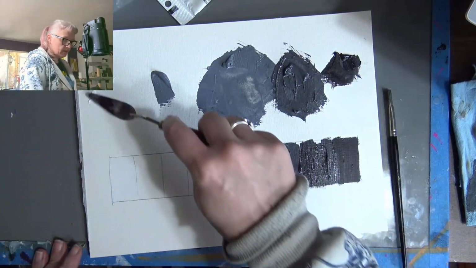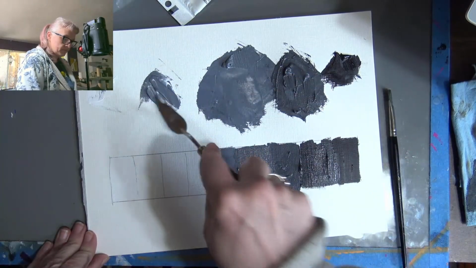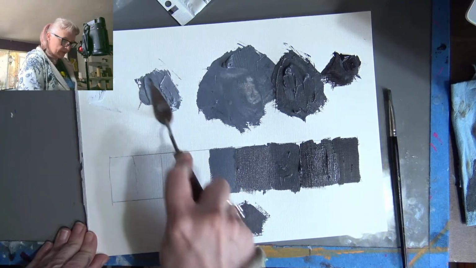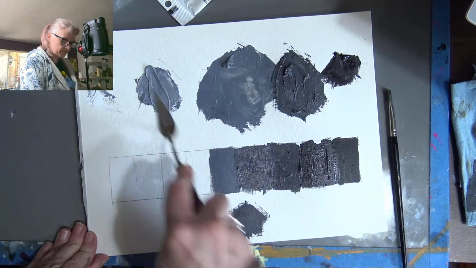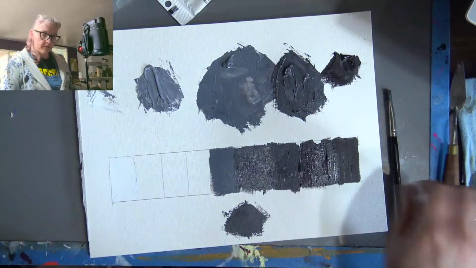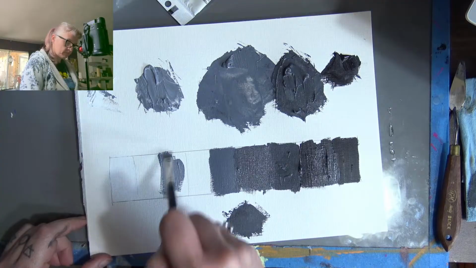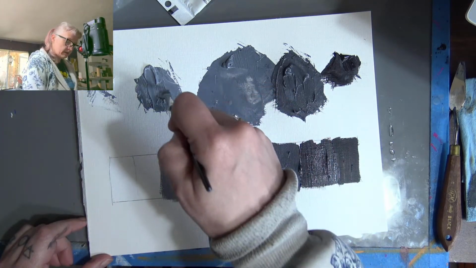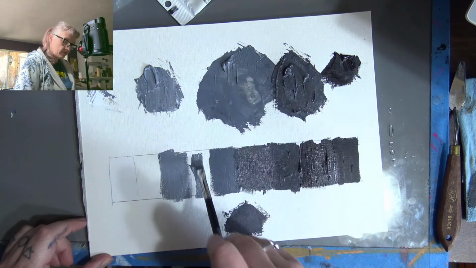Start with a little bit of white. It's pretty good. Just a tiny bit lighter. I think that's actually pretty good. And then our middle of the road between these two.